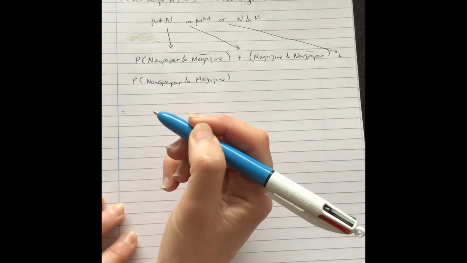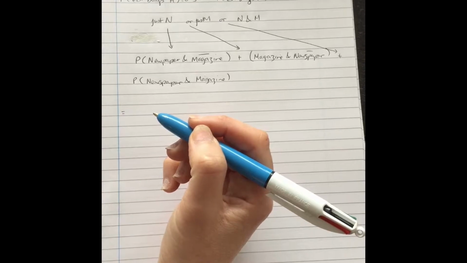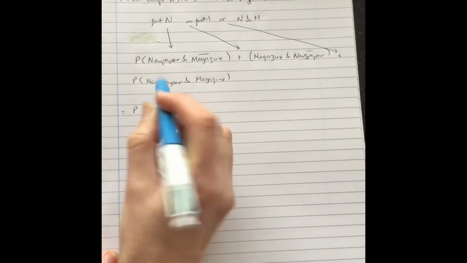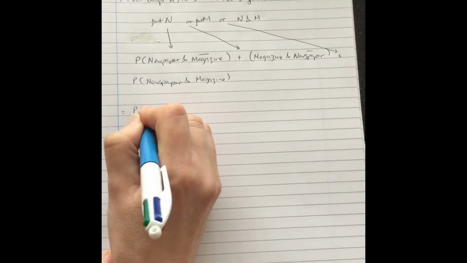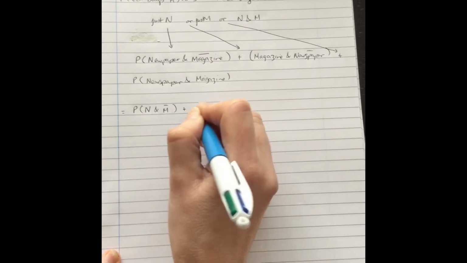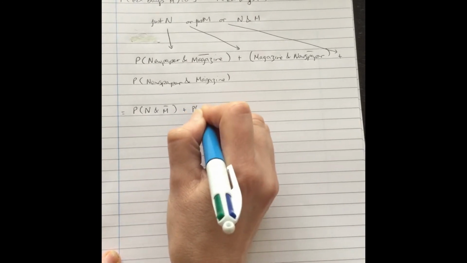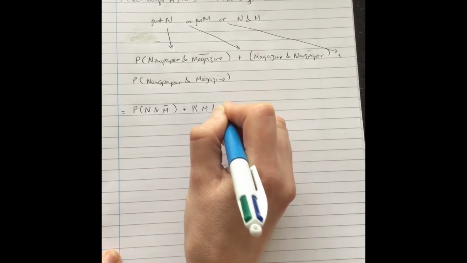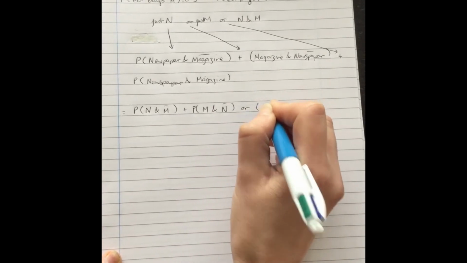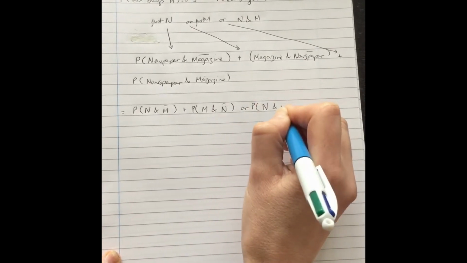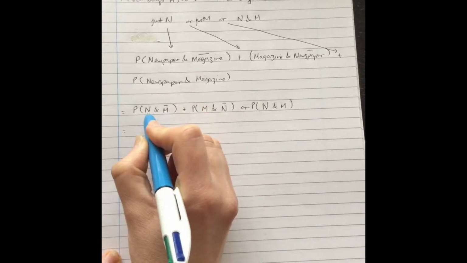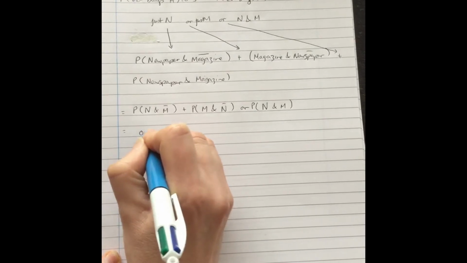So the probability that he buys at least a newspaper or a magazine is newspaper and not magazine, or magazine and not newspaper, or newspaper and magazine. Probability of buying a newspaper was 0.8.